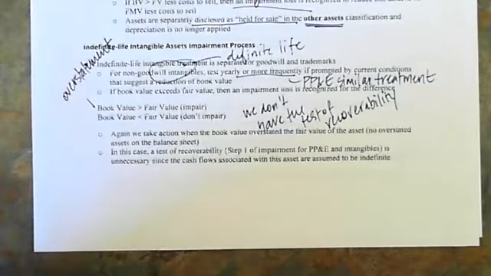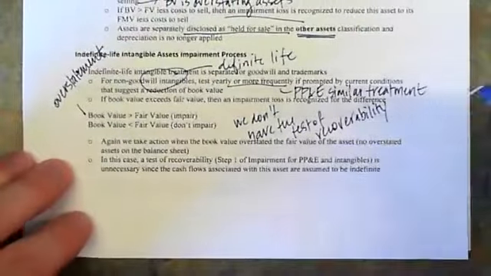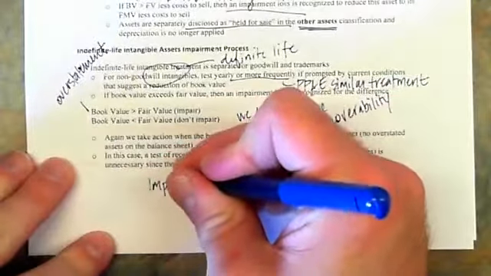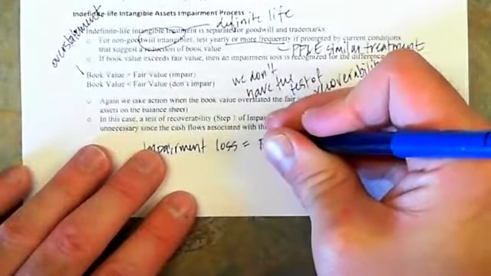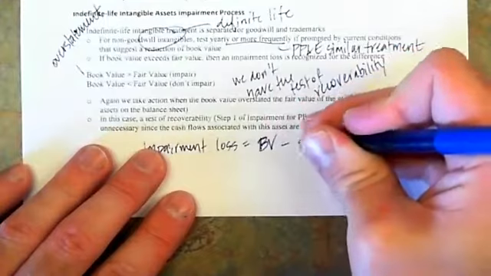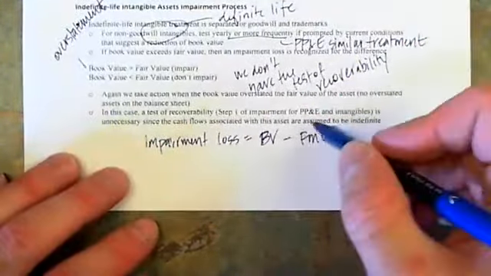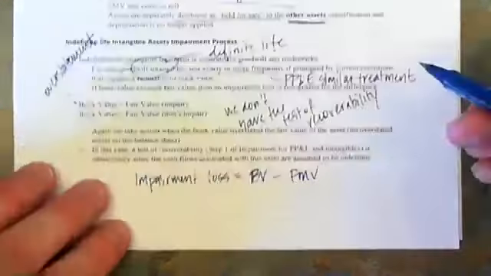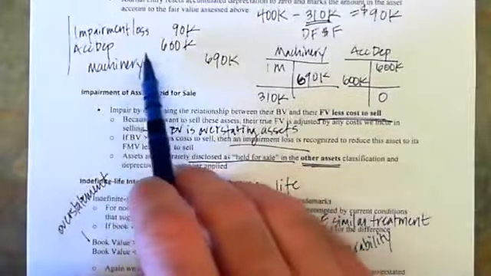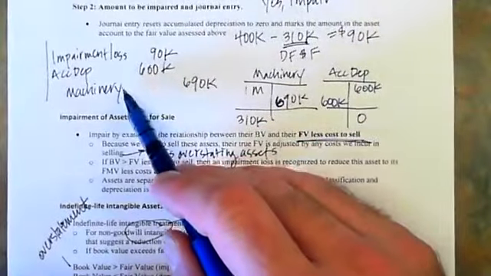And so we don't have the test of recovery. We go straight to the book value and fair value, and then the impairment loss is going to be equal to the book value minus the fair market value. Either way, just understand that that's your loss, the distance between these two. Also, with the impairment of intangibles, there's no need for the accumulated depreciation entry. Any amount of impairment is just a debit to impairment and a credit to the asset directly.